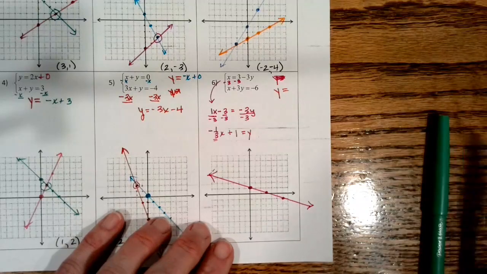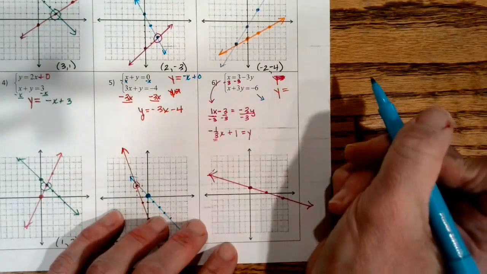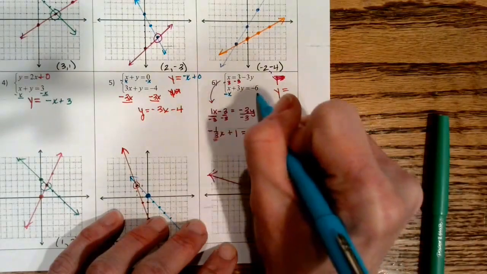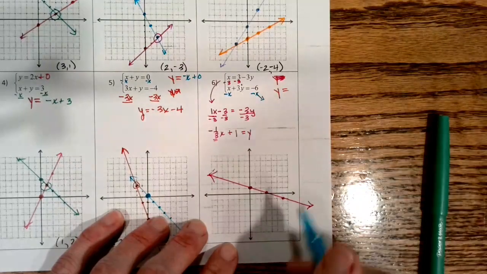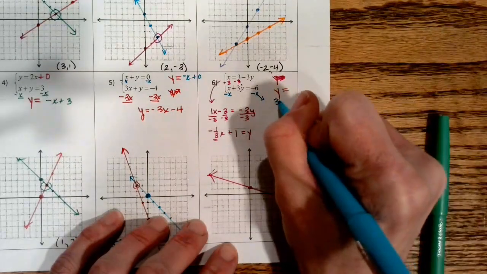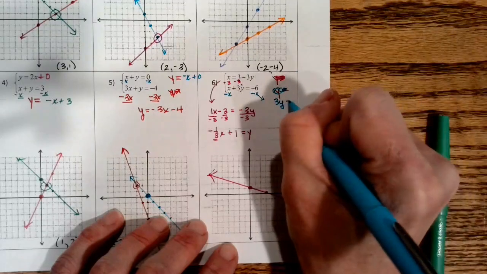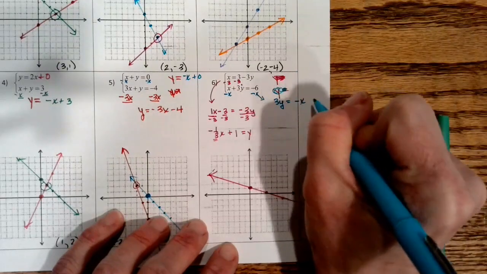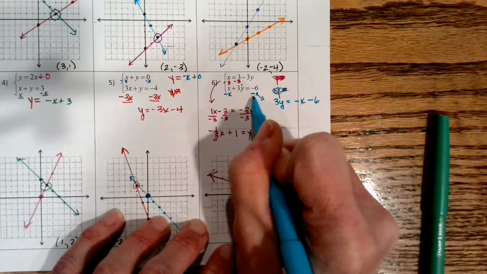When I go to graph my next line, let's see about solving this one over here. Subtract x from each side. Remember, I'm trying to get y by itself. So I have 3y. Again, I won't use this. 3y is equal to -x minus 6. Don't forget about all these negative signs.